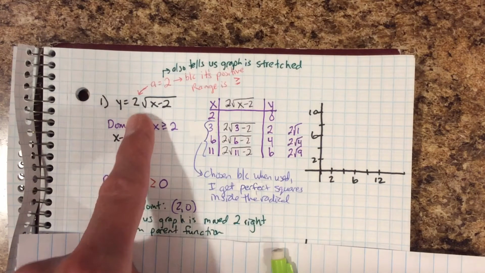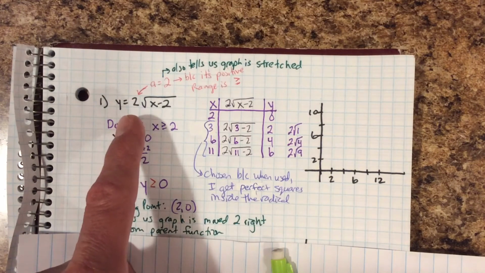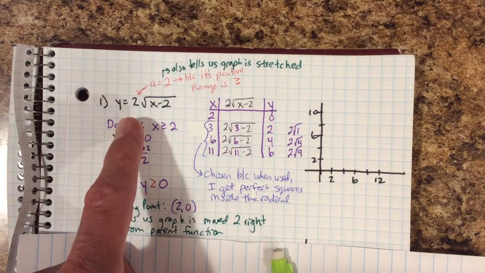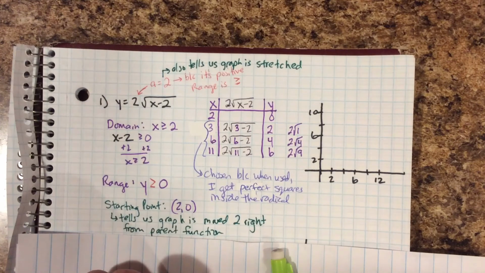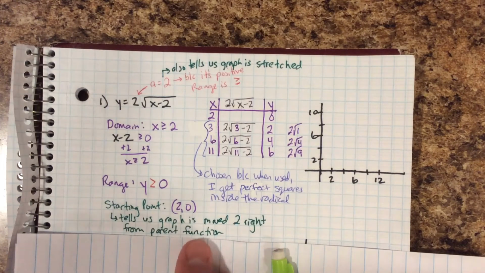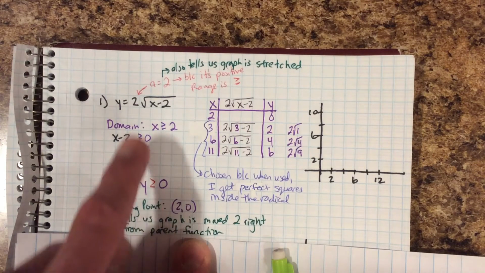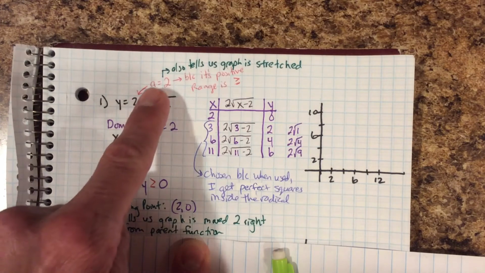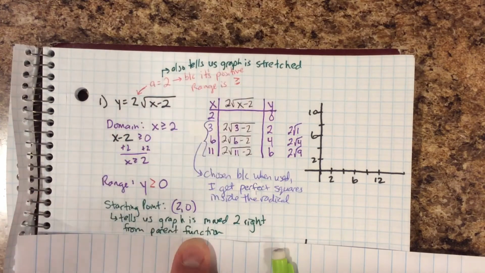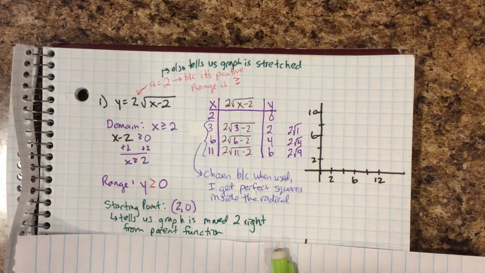But what I want to make sure we're clear on is that a tells us also how the graph is stretched or compressed, and whether or not it's going to be reflected. So you'll see I got two things here in green. The first one says that since the starting point is (2, 0), which is dictated by our domain and range, the graph is going to be 2 units to the right of the parent function. And because it's a positive 2 up here for a, it's going to tell us the graph is stretched. Okay?